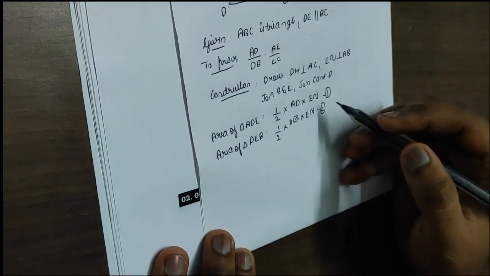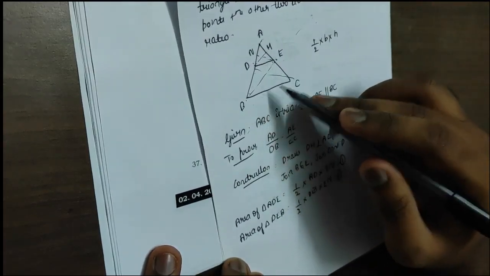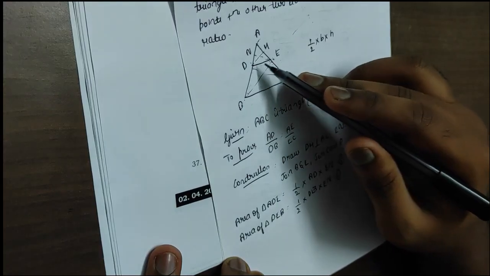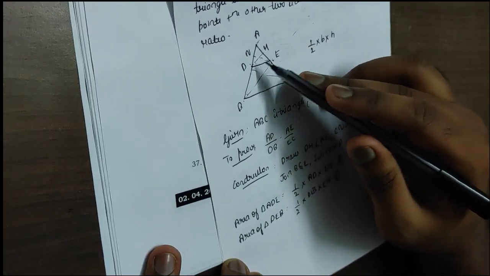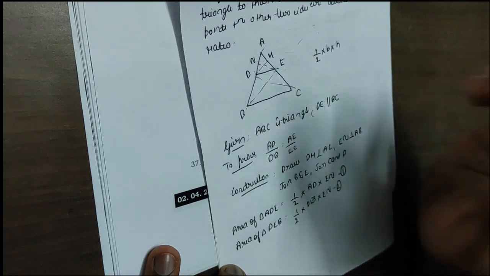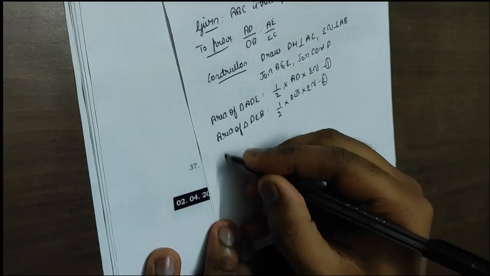Here both the heights of triangle ADE and DEB are equal because the line is cutting at the middle of this point, so both angles become 90 degrees. So height of the triangle ADE is equal to height of the triangle DEB. Now let us consider the next area.